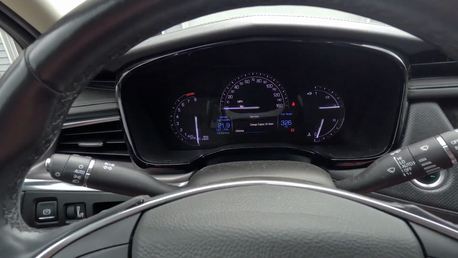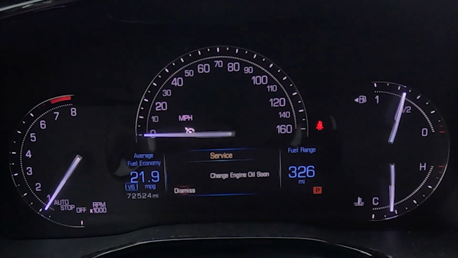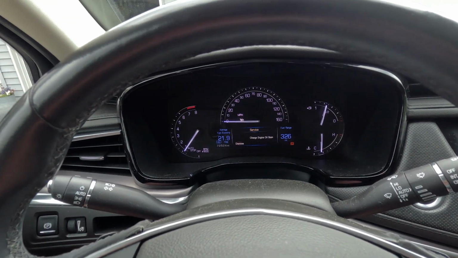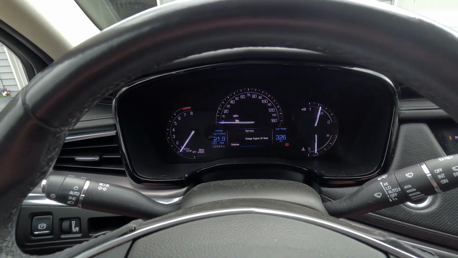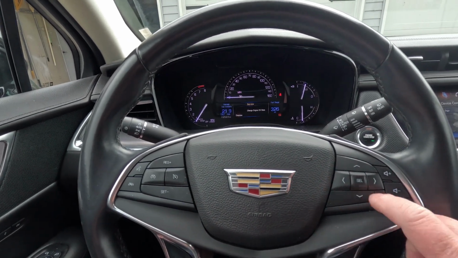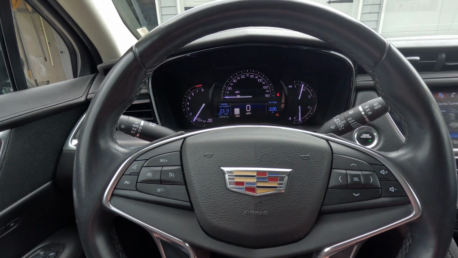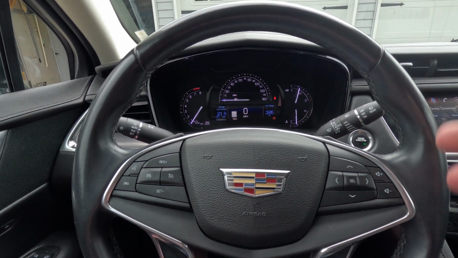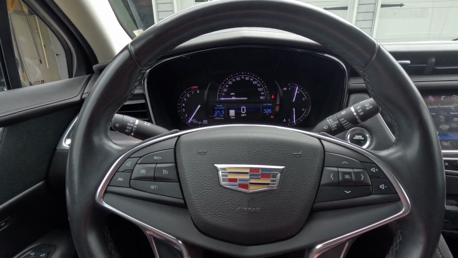Now you can see on the info panel it says change engine oil soon, and to dismiss that before you change your oil, you just hit the select button and you can get out of that menu. Otherwise it'll display and you'll be able to see whatever you have up on your menu screen.